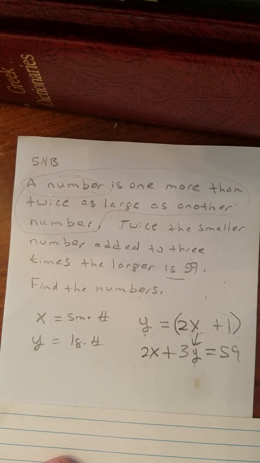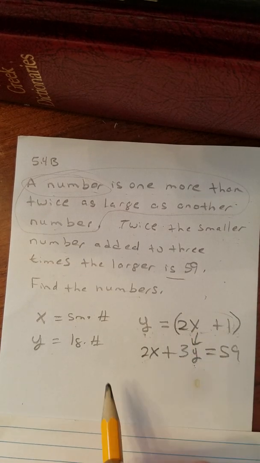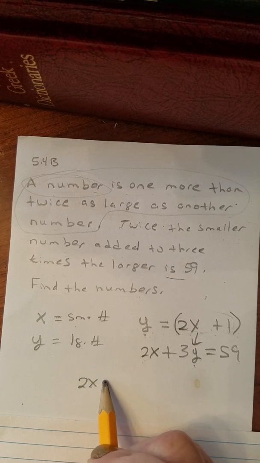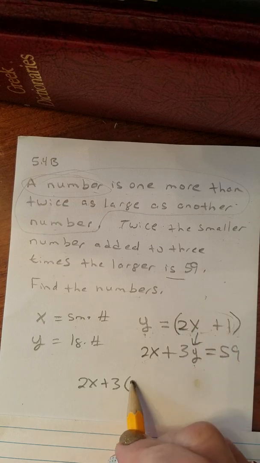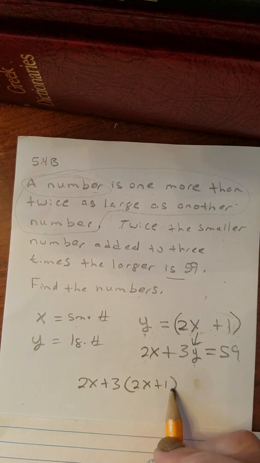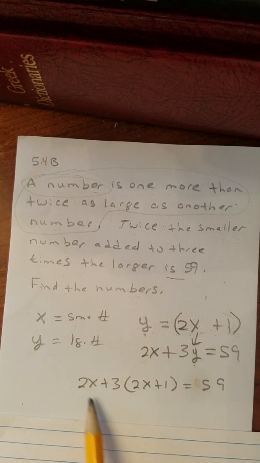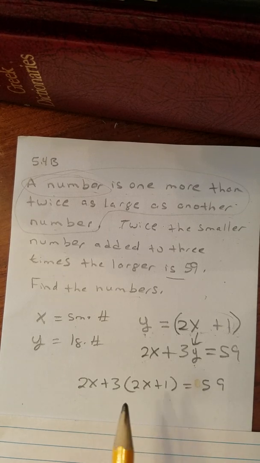So I'm going to use the substitution method. If you want to see how it's done with the addition elimination method, then you can look on page 169. But I'm going to do it this way. So here I have 2x plus 3. I'm going to substitute for y what I know, which is 2x plus 1, equals 59. Now I have one equation. I'm going to solve for x.